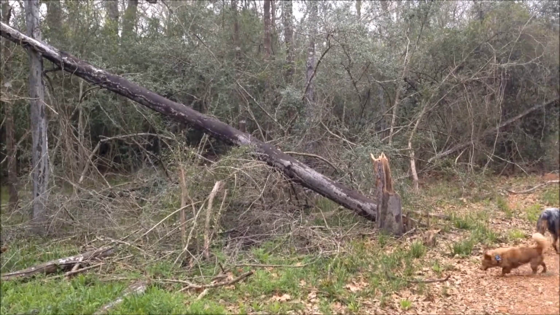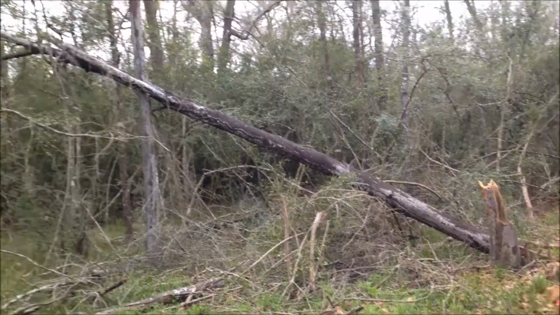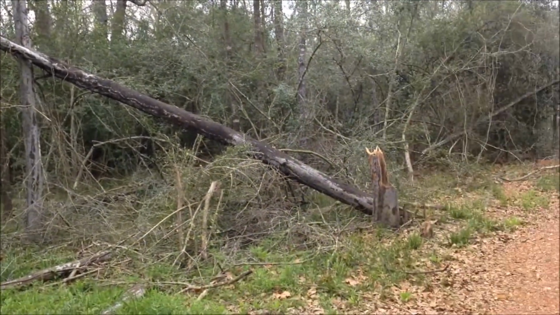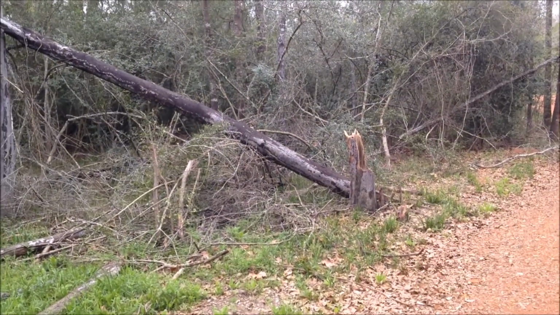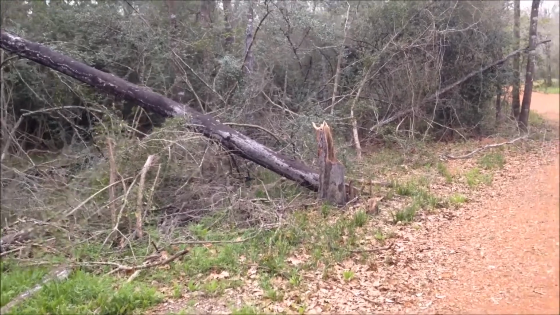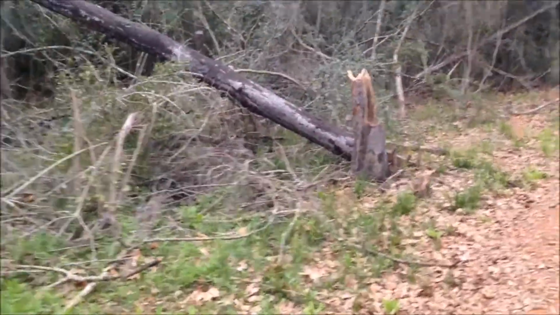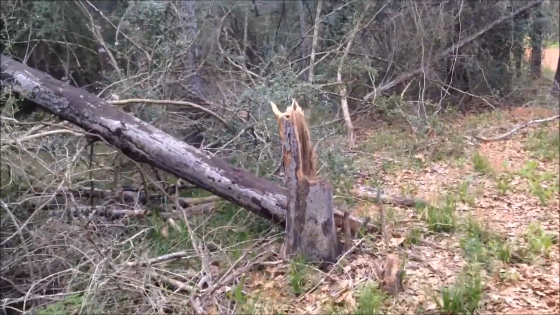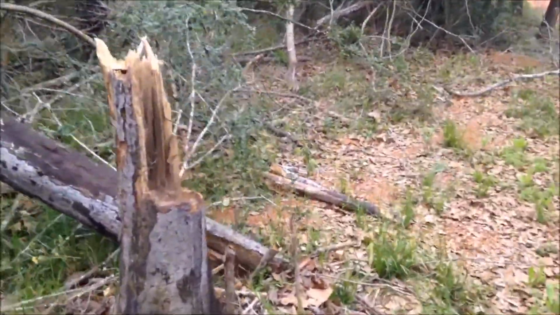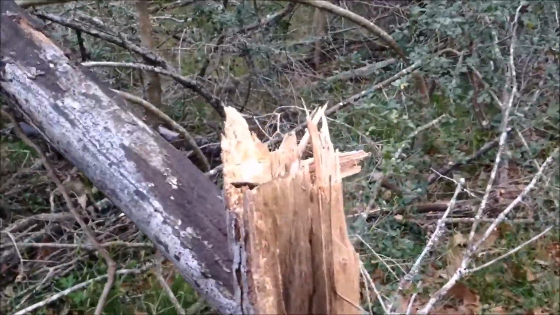Hello students, this is Mr. L again. We're looking at a tree that has been broken down. Looks like it is something with weathering, but we have a little evidence to look at. Let's go take a closer look and find out what might have happened.